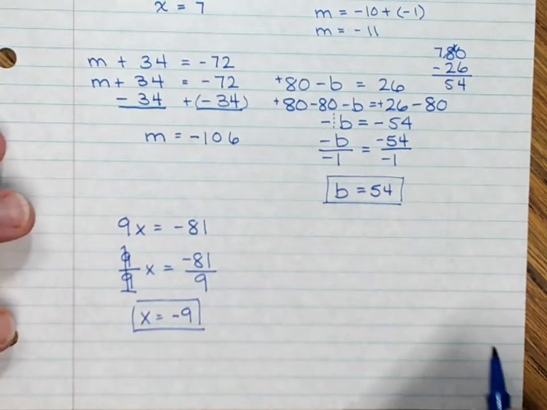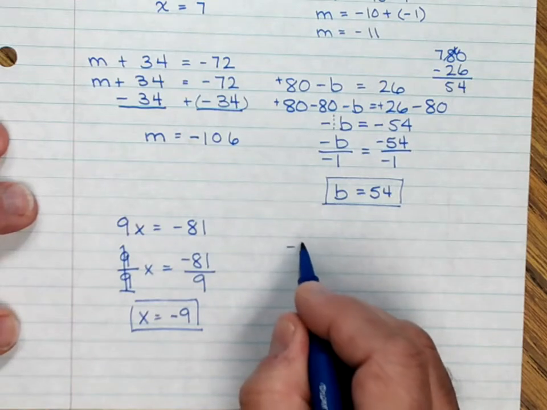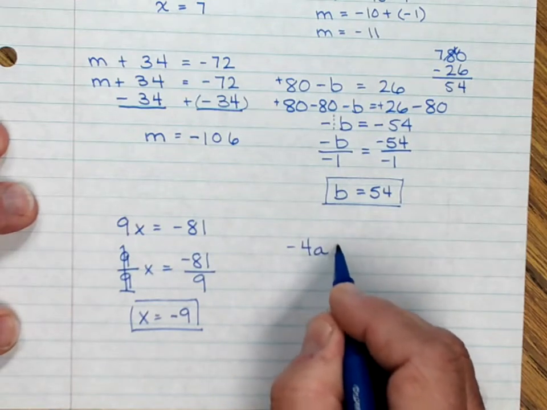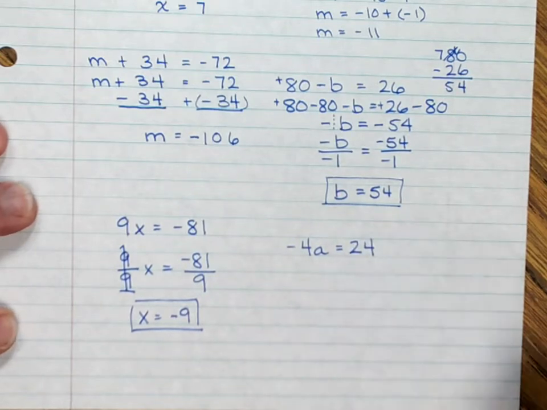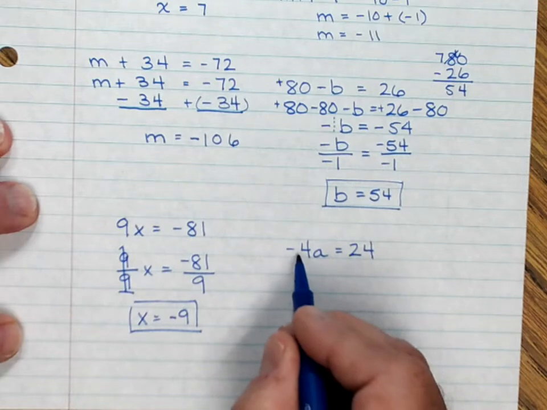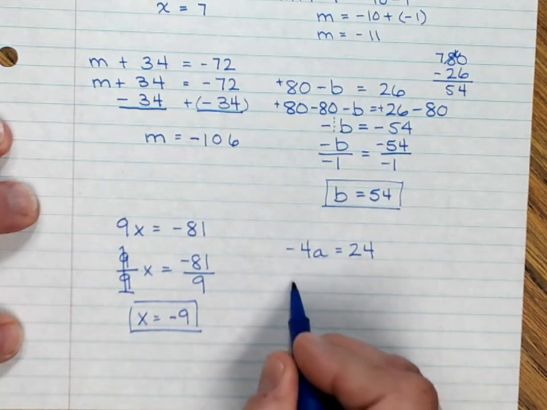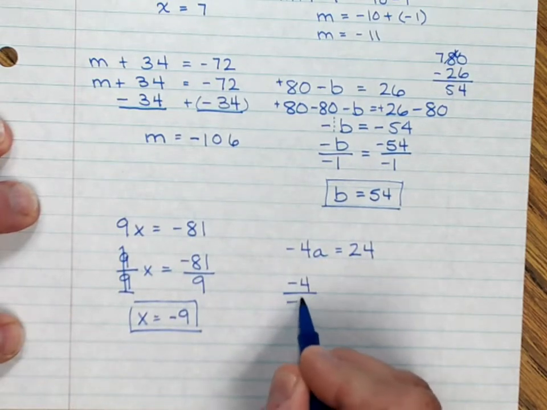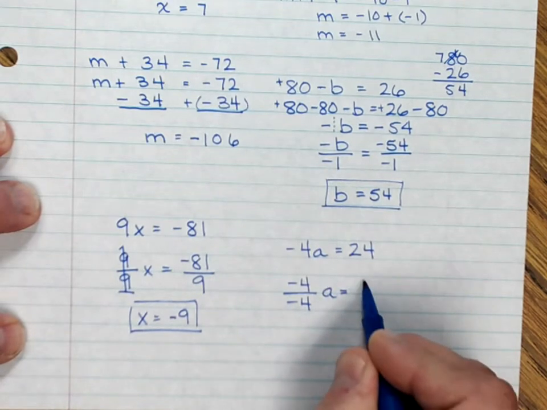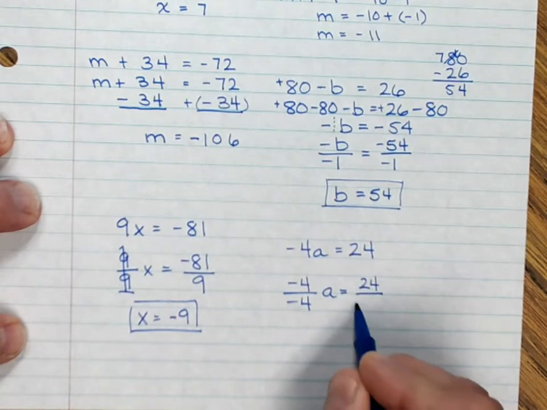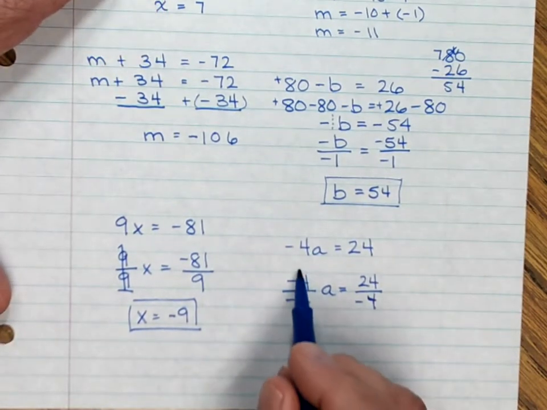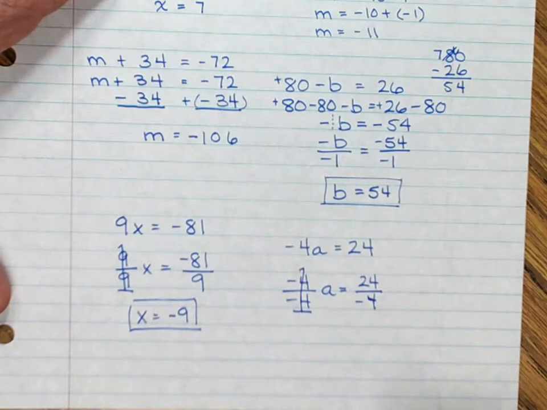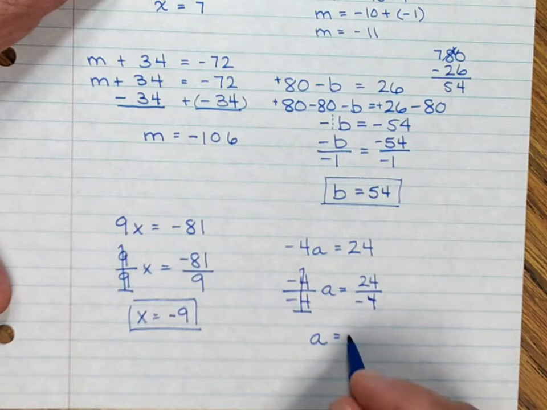And our last one. Negative 4a is equal to 24. So again, the coefficient of a is negative 4, so we're going to divide both sides by negative 4. And 24 divided by negative 4, paper moved. Simplify your left-hand side. Negative 4 over negative 4 is 1, so that's a. And 24 divided by negative 4 is negative 6.